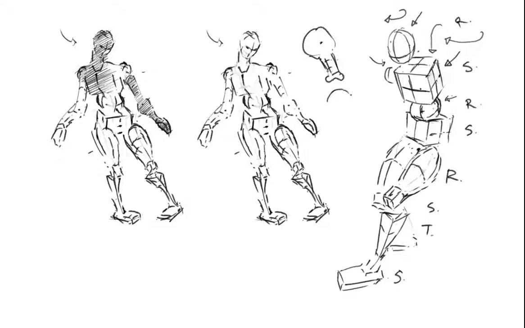Some of you in class are really getting a good handle on shading, and for some people it seems to be more of a struggle. I'm going to try to demonstrate really nice clean shading here.